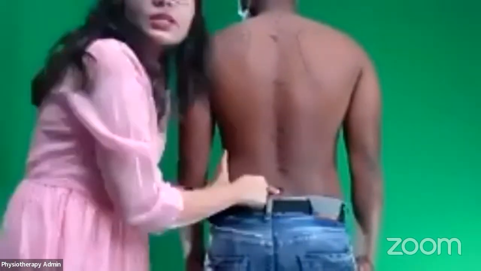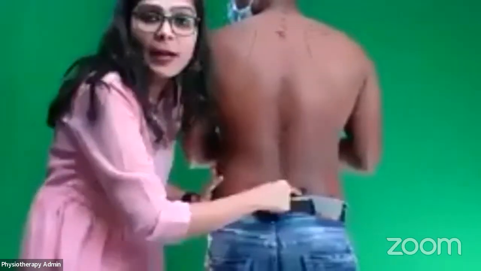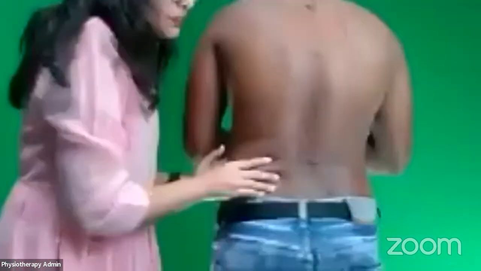Between the two PSIS, draw the second sacrum, that is the second sacral vertebra. Okay, so how to palpate the PSIS? PSIS is nothing but the dimples which are present on the back. Okay, so try it on your classmates or your colleagues, and you can see two dimples on the posterior aspect. Those dimples are nothing but your posterior superior iliac spine.